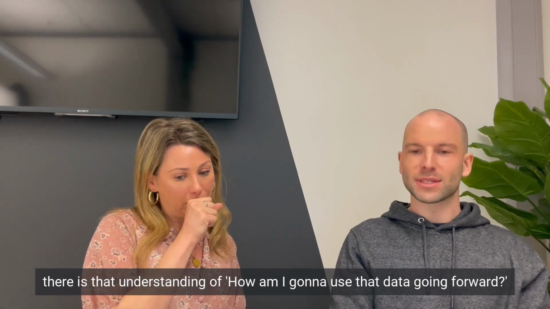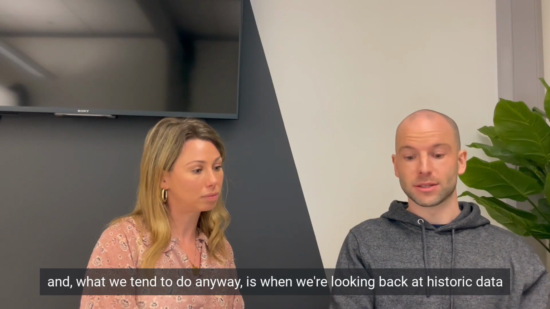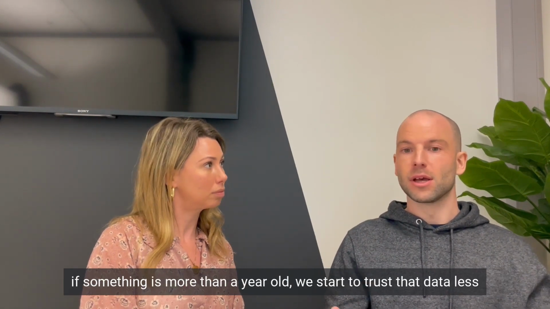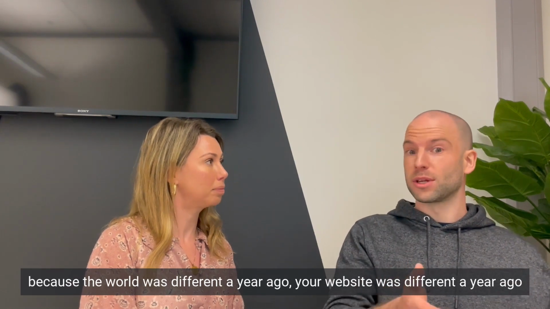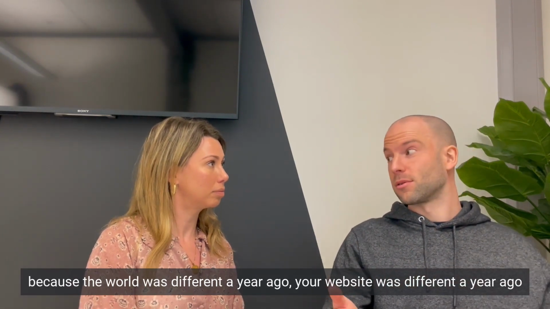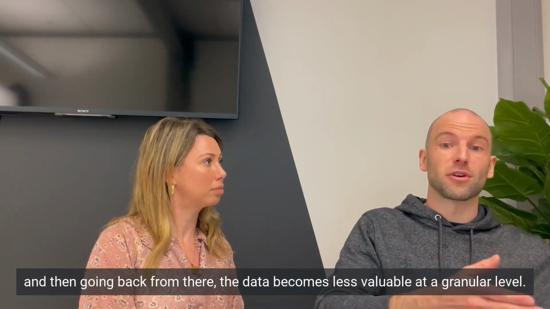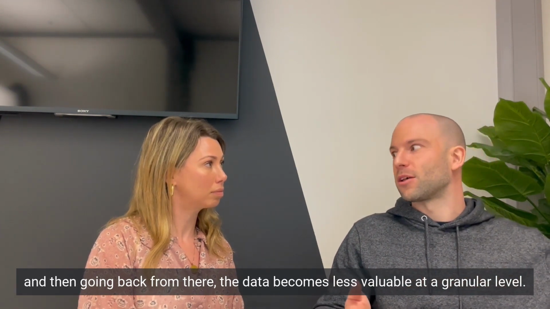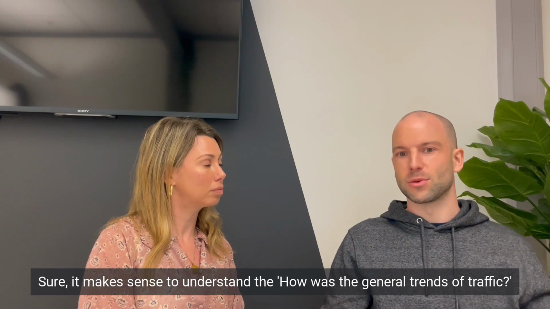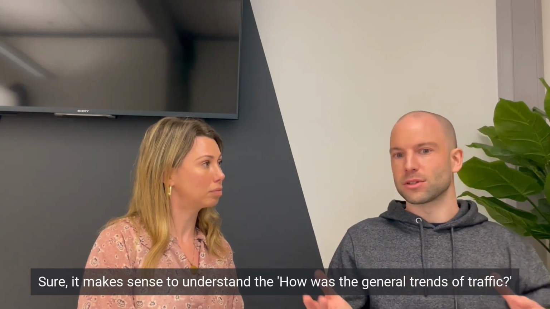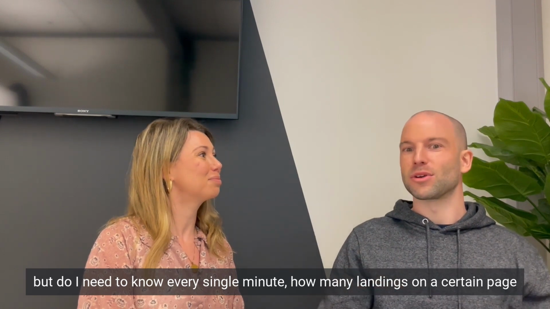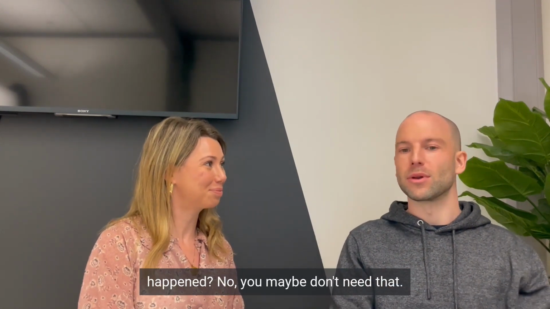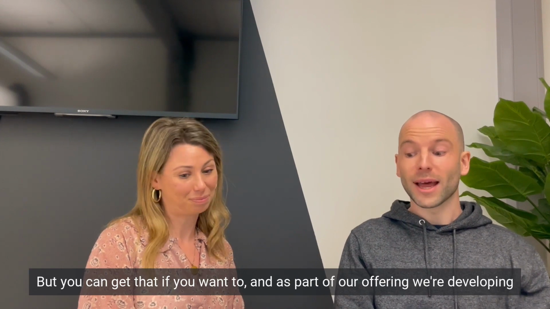So there is that understanding of how am I going to use that data going forward. What we tend to do anyway, when we're looking back at historic data, is that if something is more than a year old, we start to trust that data less, because the world was different a year ago, your website was different a year ago. Going further and further back from there, the data becomes less valuable at a granular level. Sure, it makes sense to understand the general trends of traffic, but do I need to know every single minute how many landings on a certain page happened? You maybe don't need that, but you can get that if you want to.